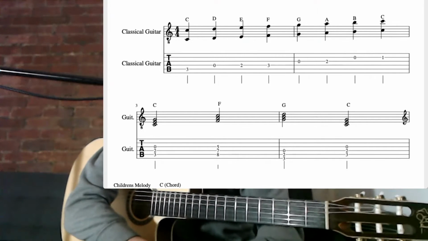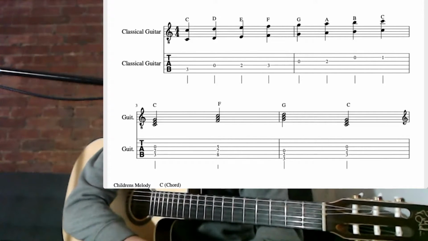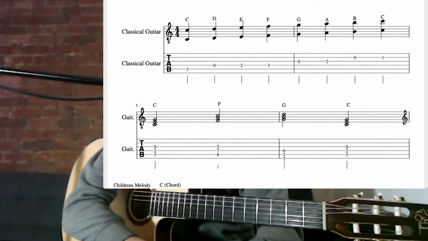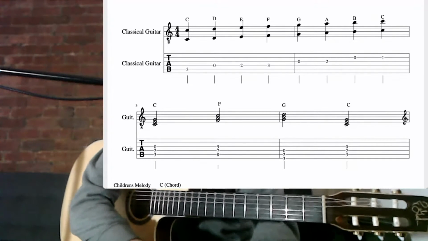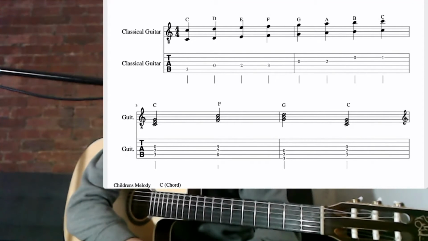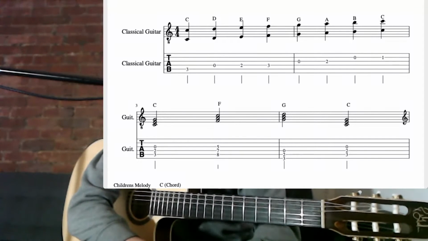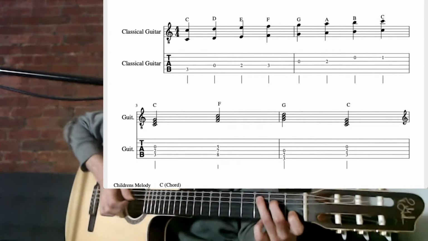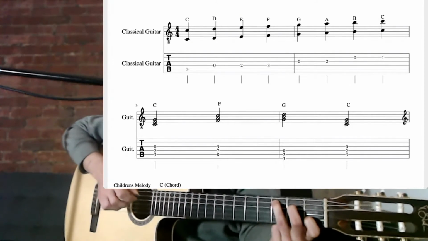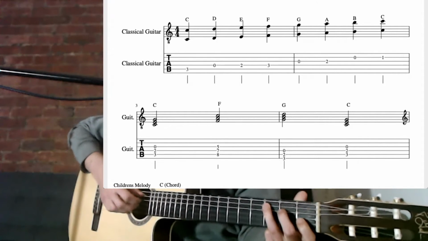Okay. So I want you guys to play up and down this scale a few times, get used to the fingering. A lot of my students have this fingering already. So you already kind of know how C major feels in the first position. And it kind of follows the template of the chord here. All these notes are played in the scale.